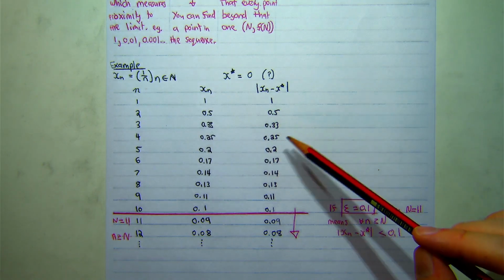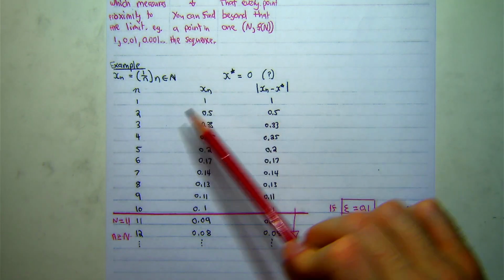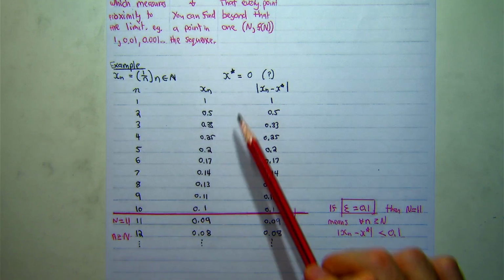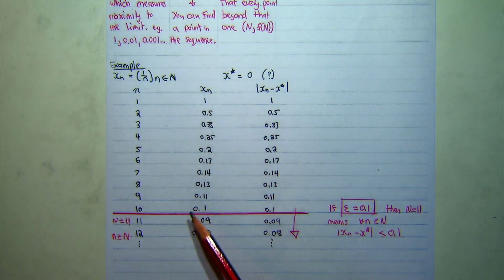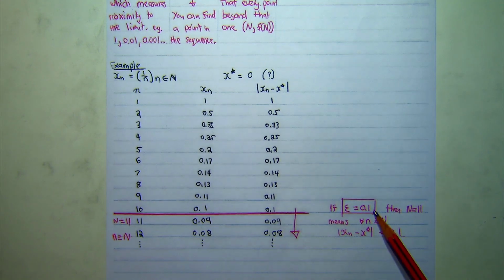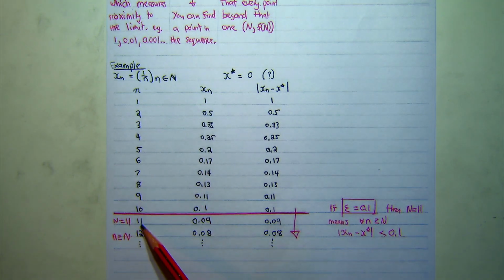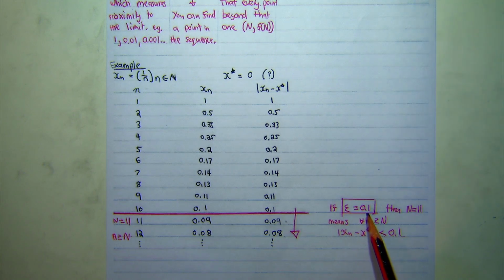And if we just take an example epsilon of 0.1, then we're searching for a point in our sequence where the distance between xn and the limit, which is this column here, is always within 0.1 of the limit. So if we draw the line here, we can see that as soon as you get to 11 or further into the sequence, this distance is going to be less than 0.1.